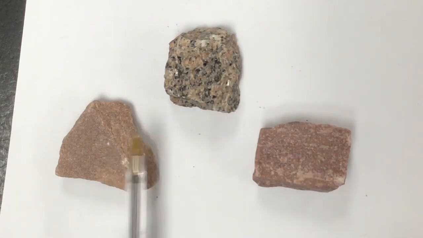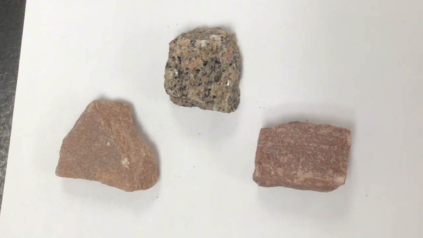But all 3 of these rocks came from each other. And this is what we read about in our book when we were reading about Granite Mountain and how Granite Mountain went through these changes. So use this video to help you explore the rock cycle and how an igneous, sedimentary, and metamorphic rock can change into each other.